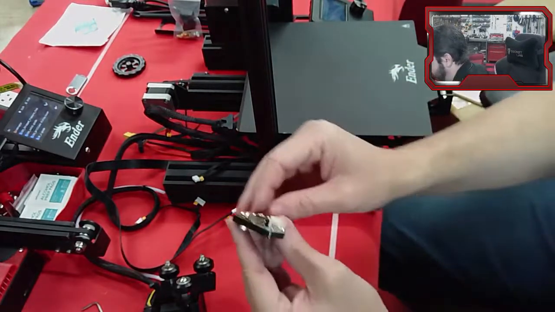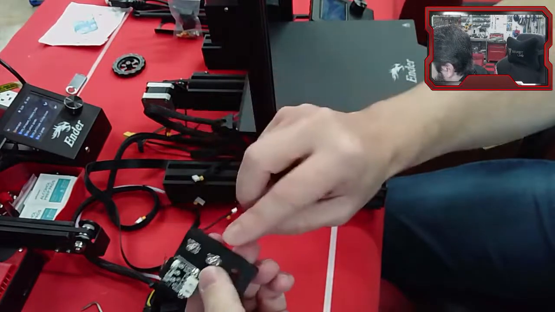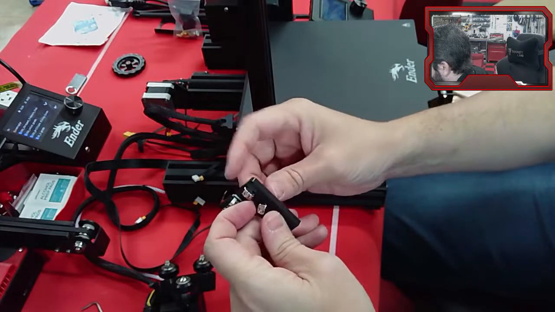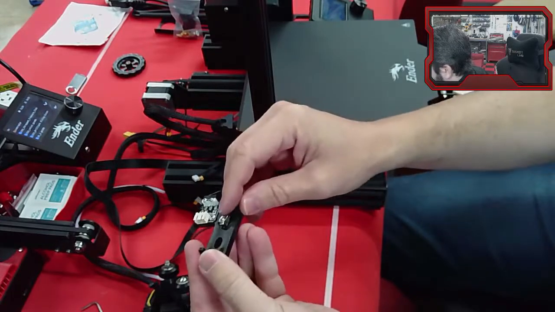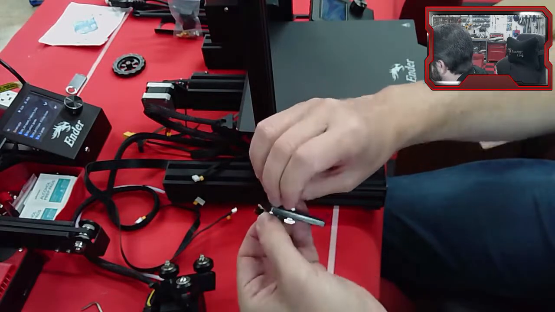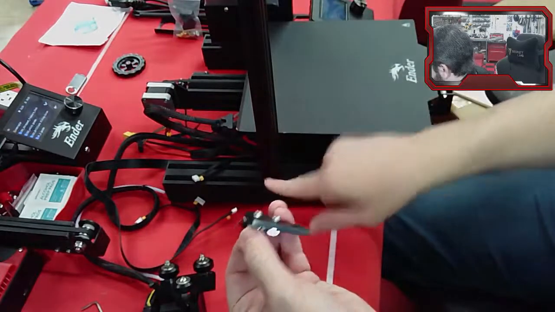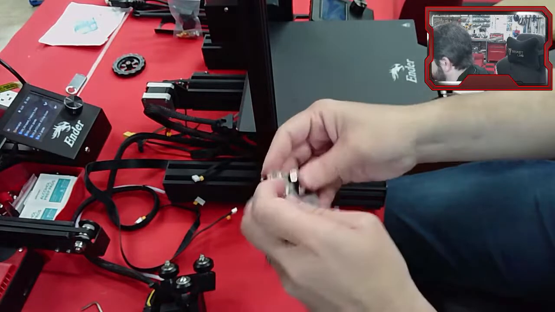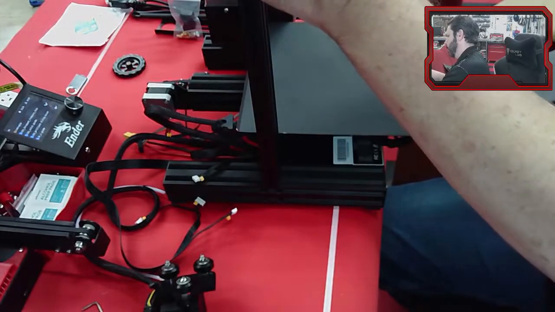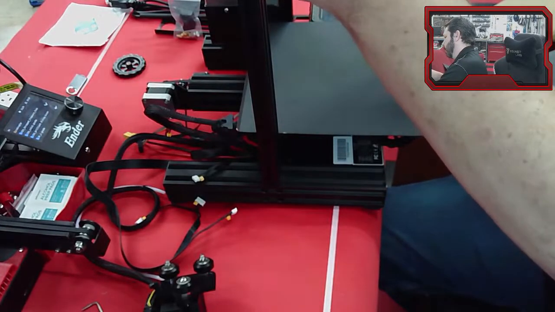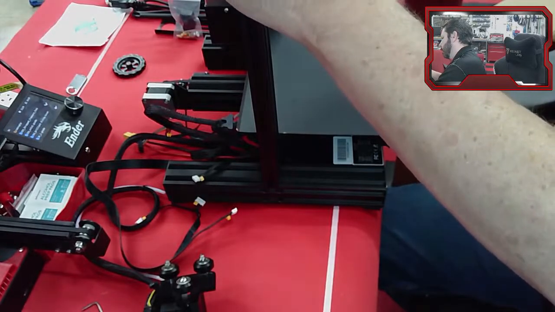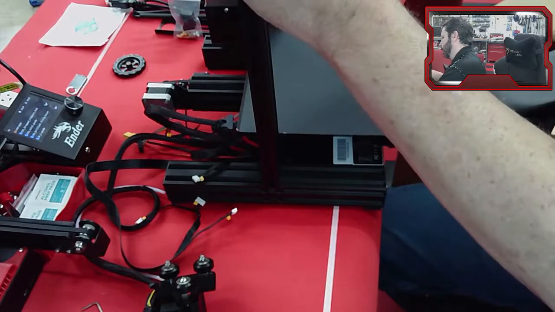The other thing with these is this is the first time you have to use these T-nuts. So these nuts, you have to back them off a little bit, but not completely. And they slide in these grooves here. So they will slide in. You can actually put them in from the side. I'm going to try to put this one in here.